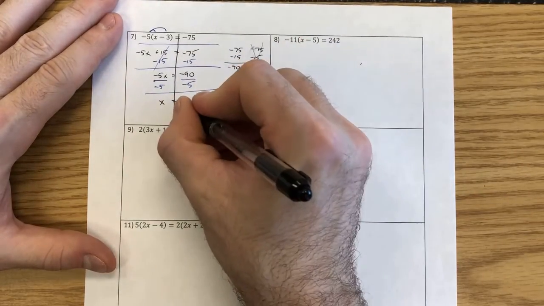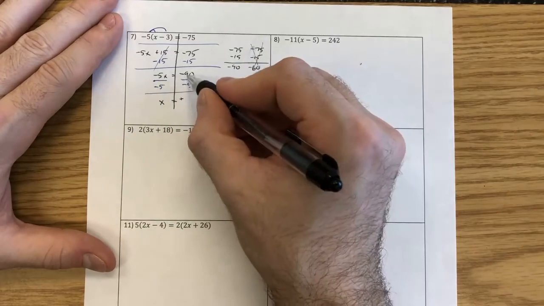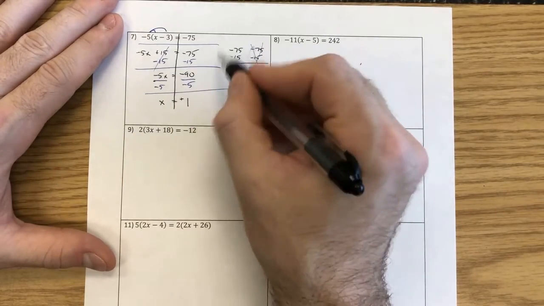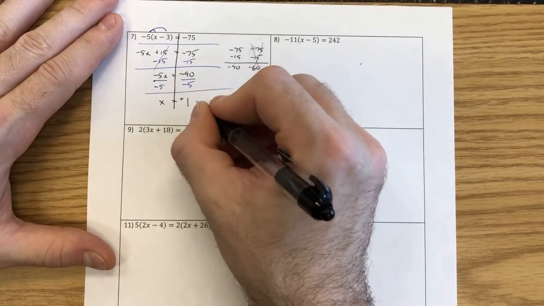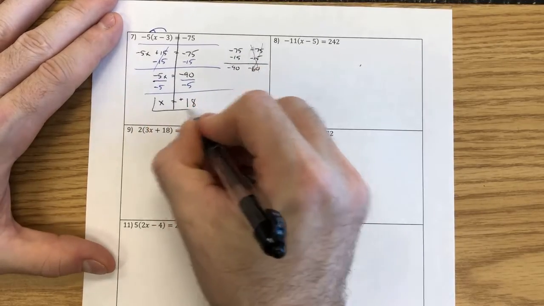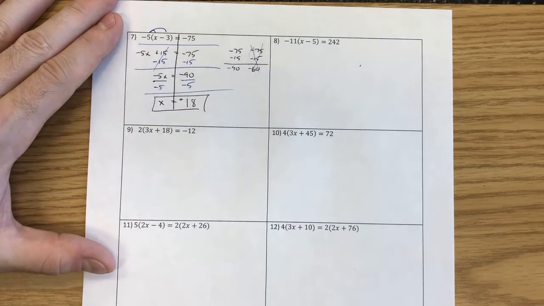Negative divided by negative is going to make a positive. 5 fits into 9 once with 4 left over. 40. 5 fits into 40 8 times. Boom. There we go.